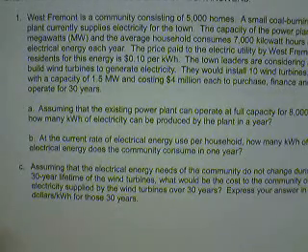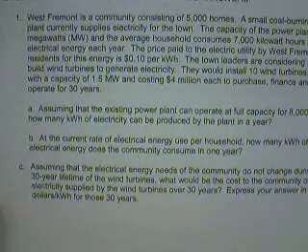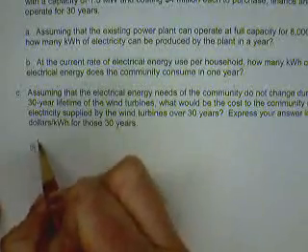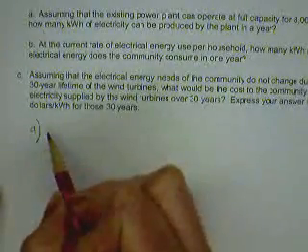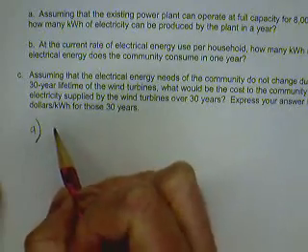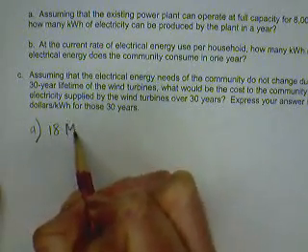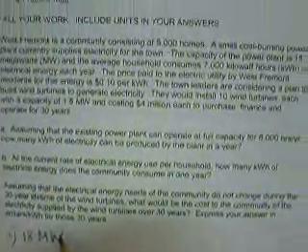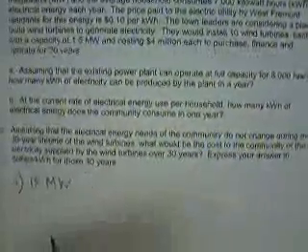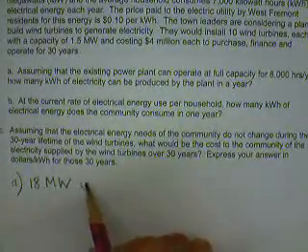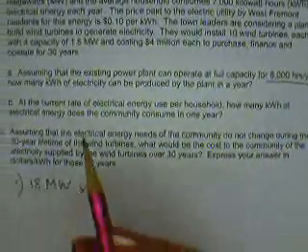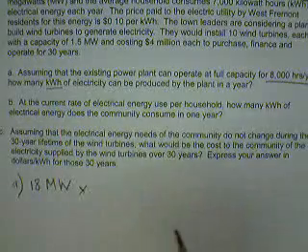Letter A asks for the number of kilowatt hours of electricity by the plant in a year. So for letter A, I'm going to take the plant, which can produce 18 megawatts of power, and I get that number up here. The capacity of the power plant is 18 megawatts, and it says that it runs at full capacity for 8,000 hours per year. So it's asking for the kilowatt hours.